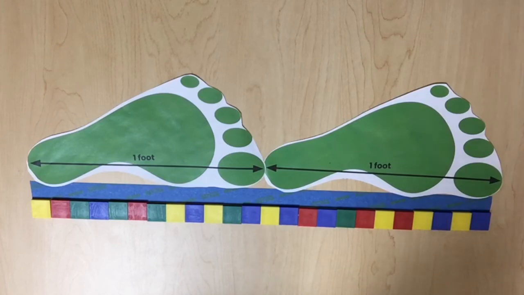Which unit of measure do you need less of to measure the length? Why? Feet, because feet are longer than inches, so it takes fewer feet to measure the same length. Students should understand that when measuring an object or distance, the shorter the unit of length, the more units will be needed to measure. The longer the unit of length, the fewer units will be needed to measure.